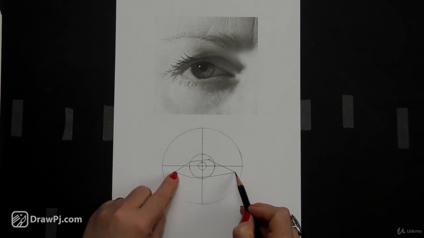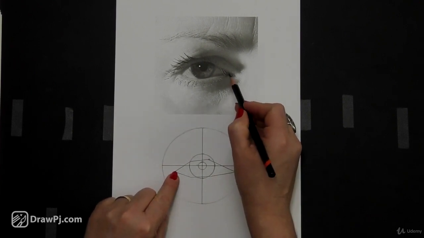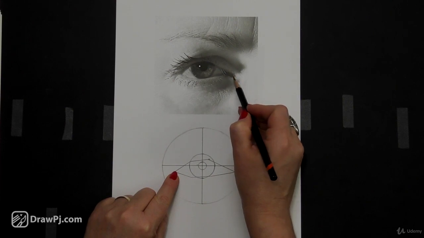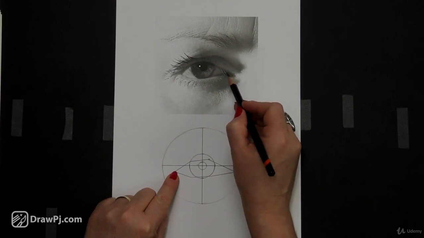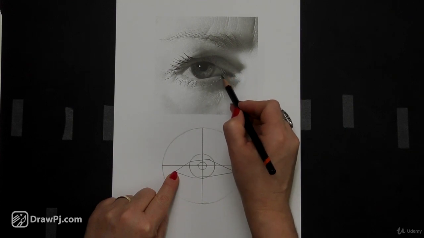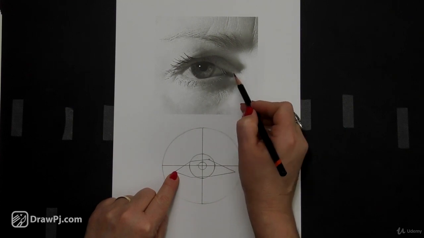Now the tear duct is often a lot larger than we realise. So we can just add the tear duct on to the extra part there. You can see that tear duct that adds on to the white of the eye. So don't forget your tear duct. It's very, very important, and it's larger than what we realise.